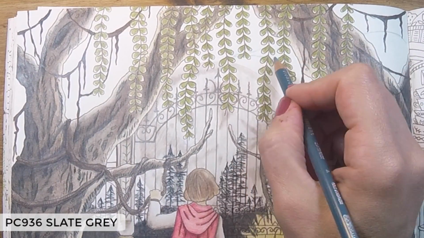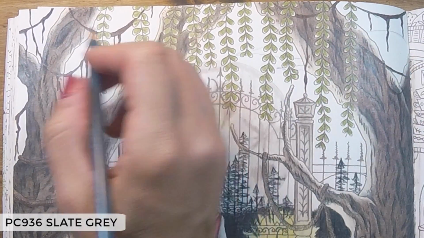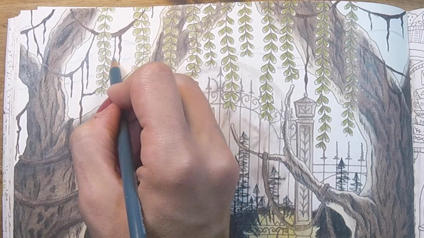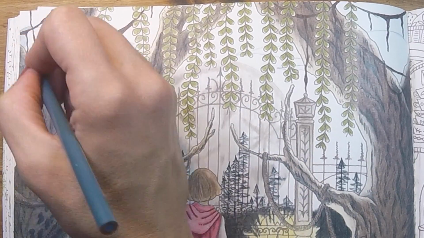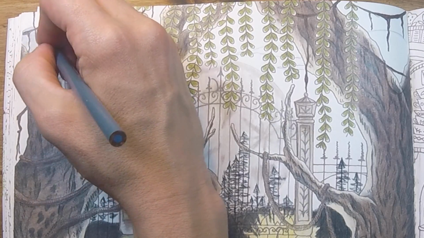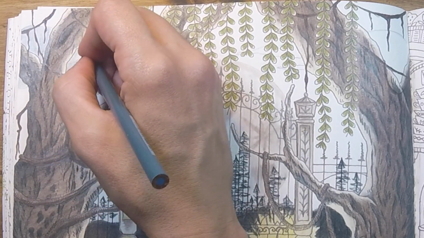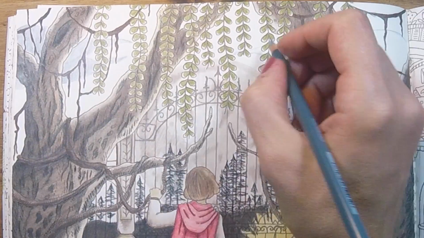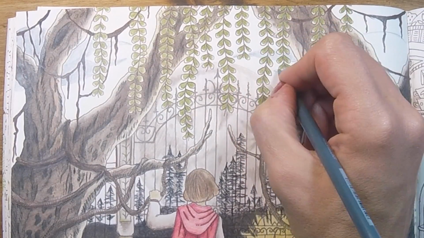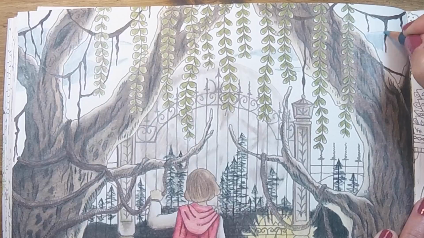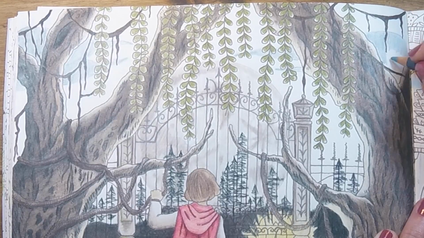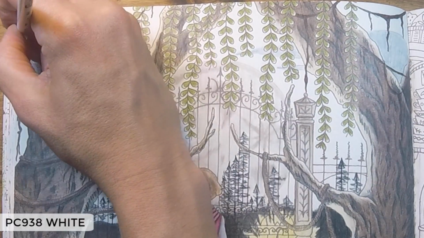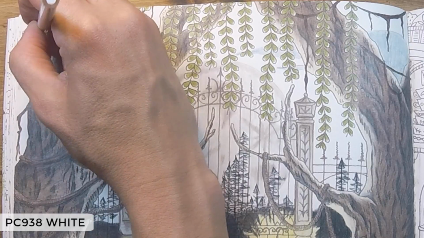Jumping onto our sky, we're going to first use slate gray to put in some clouds just for fun. And I'll create some long, wide, horizontal clouds here and there, outlining first and then coloring these in very lightly. And I'll use white again to blend over top of that slate gray.